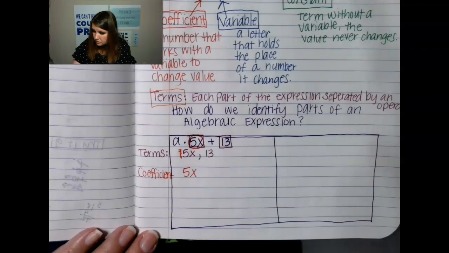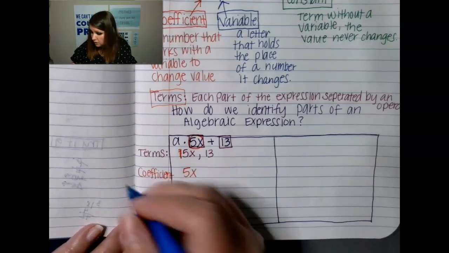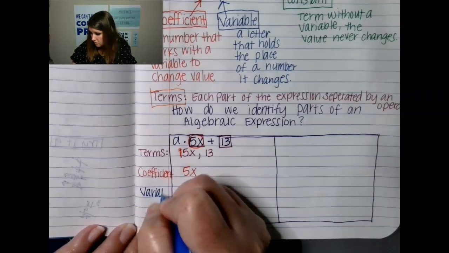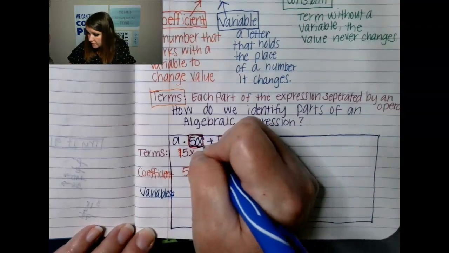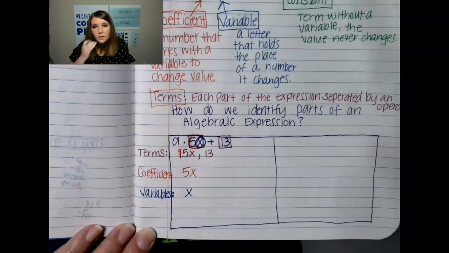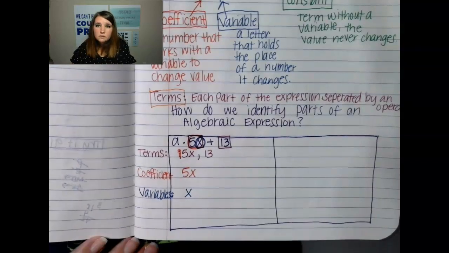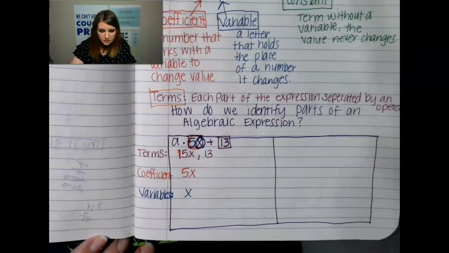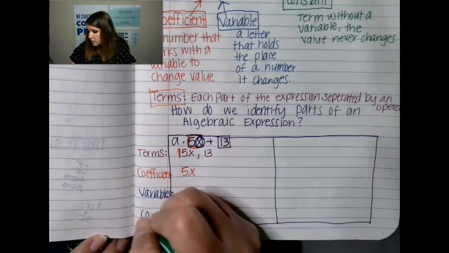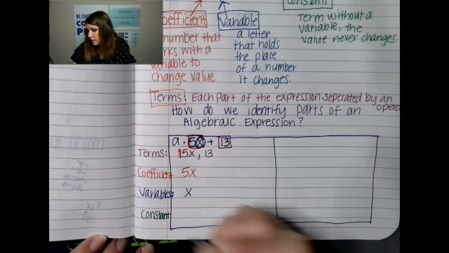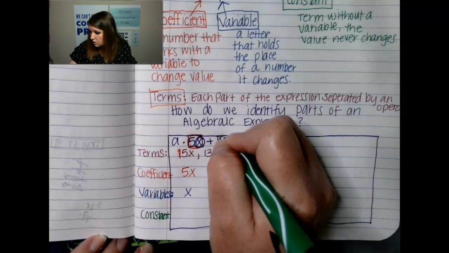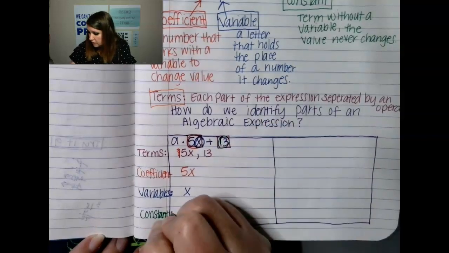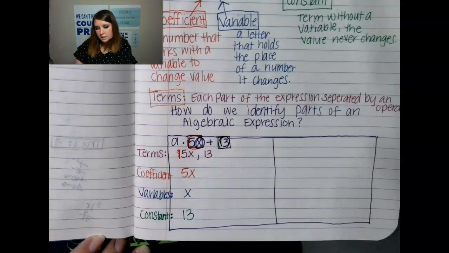The variables. Well, variables was blue, so we're going to write variables. The variable we have listed up here is x. So x is my variable. And the last part of this list is the constant. Which value is never going to change in this list? Well, the value that's never going to change is 13. 13 will always stay 13. So that is my constant.